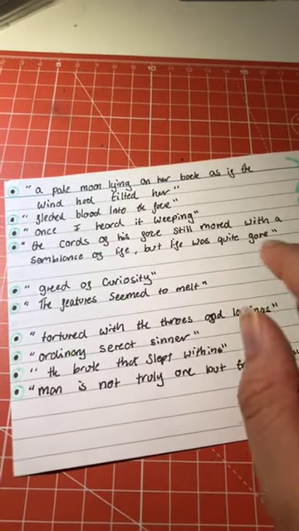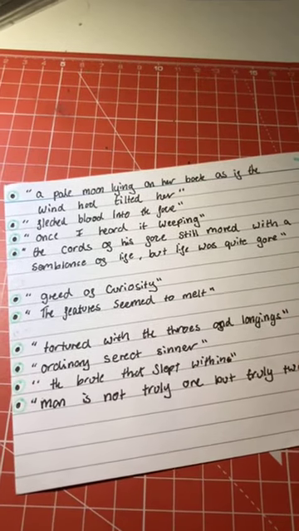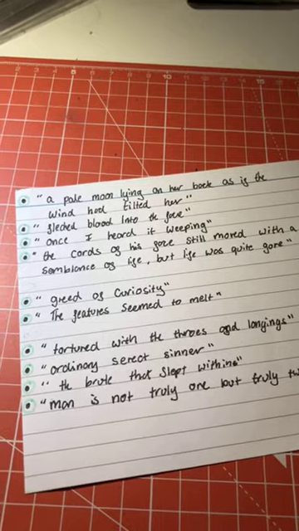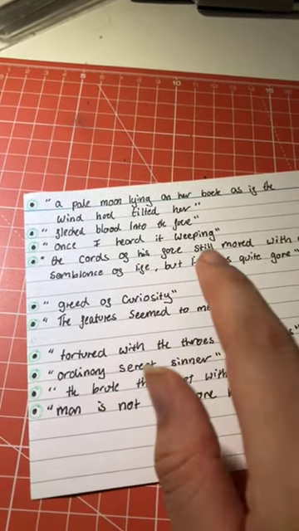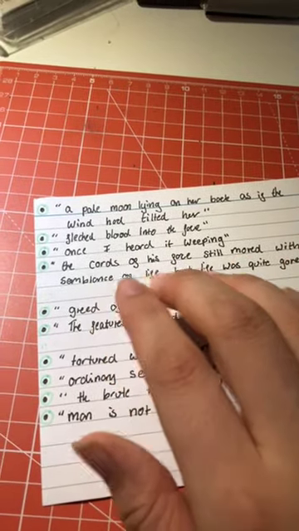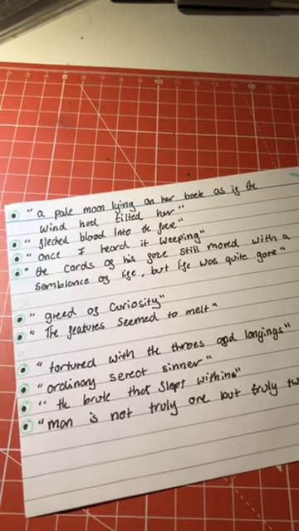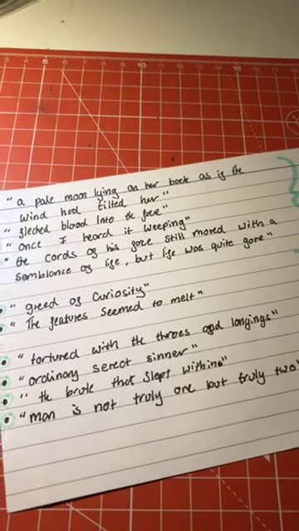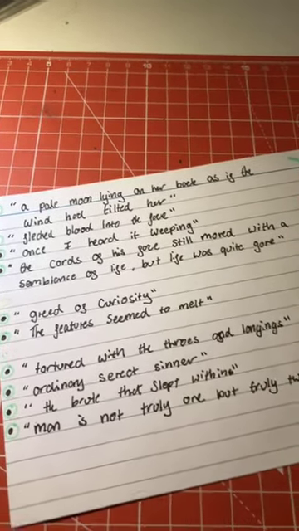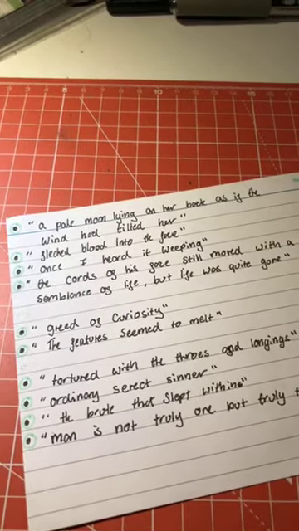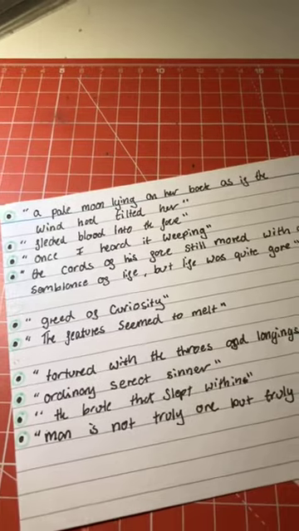"The chords of his face still moved with a semblance of life, but life was quite gone." This is a great quote, and I love it because you can pick up on loads of words in it. Firstly, "the chords of his face still moved": this is just beautiful because it has connotations of puppetry, like he's being controlled, like whatever this creature is, it's being controlled by something else, whether that be sin or primal urges. It has those connotations, and it also makes it more creepy.